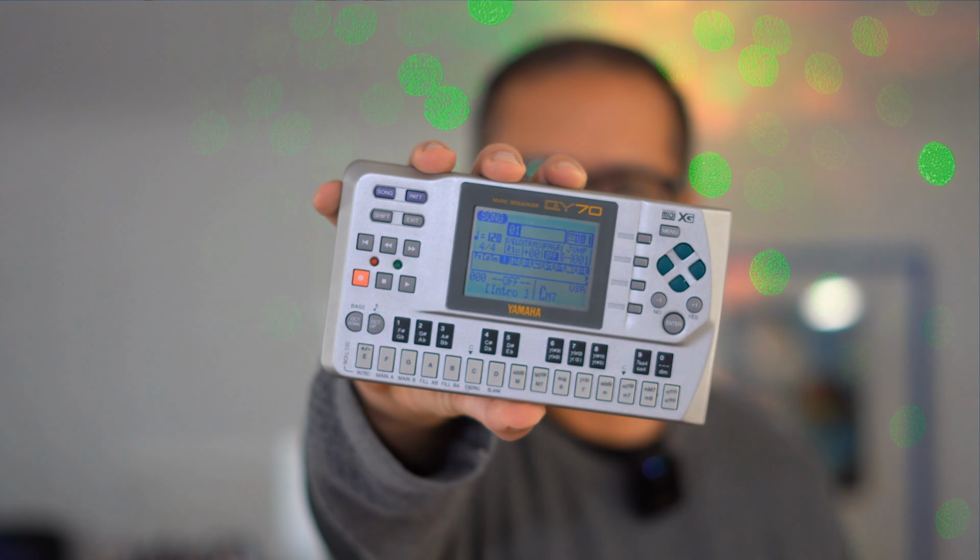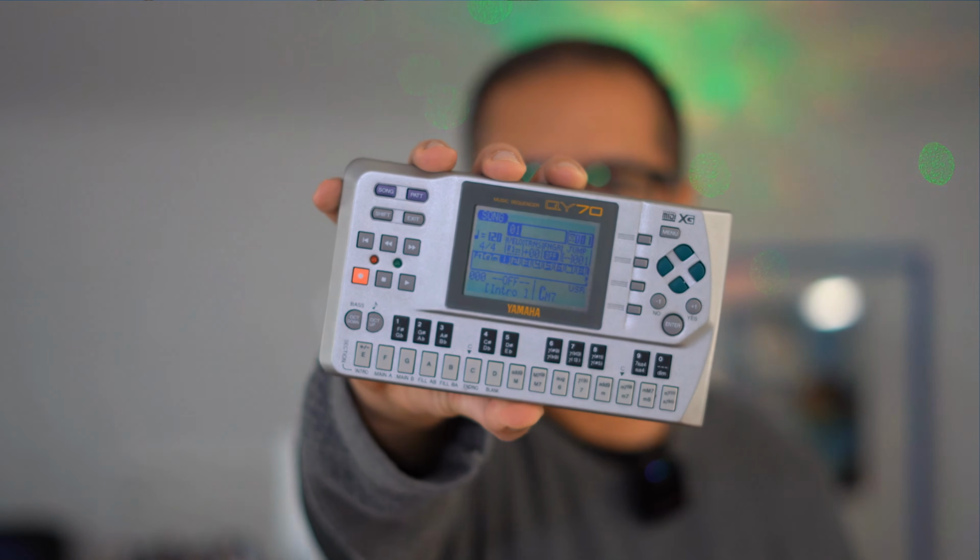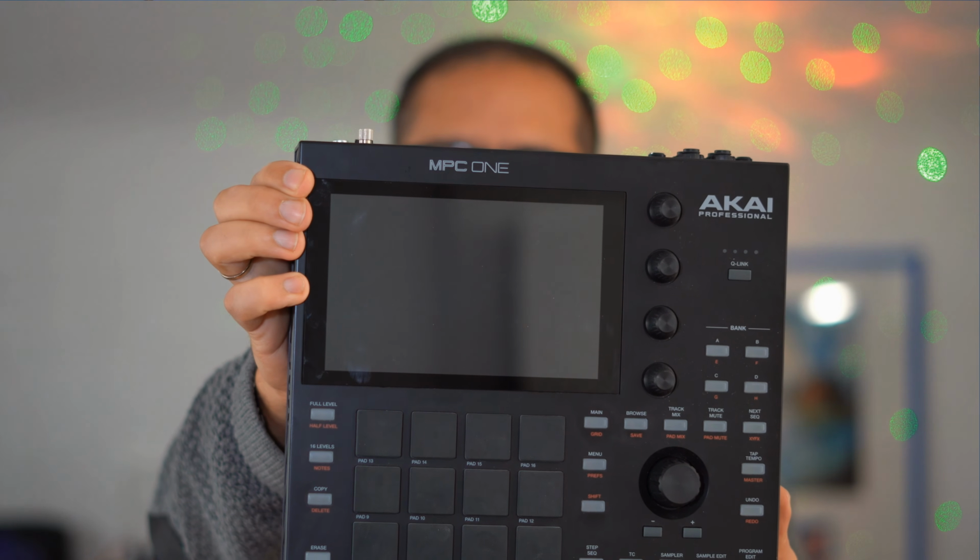Yeah, and that's it for today. The Yamaha QY70 from over 20 years ago and the Akai MPC One, which is quite new, used for creating the same song. Did you expect this result?